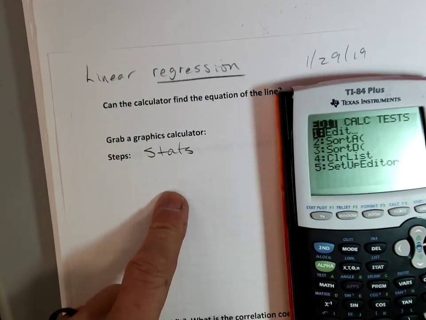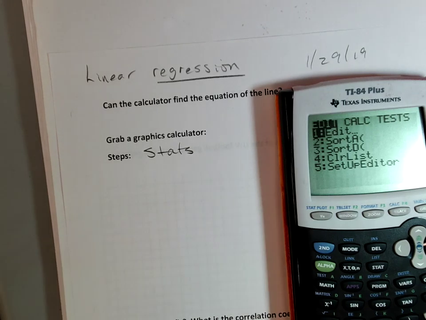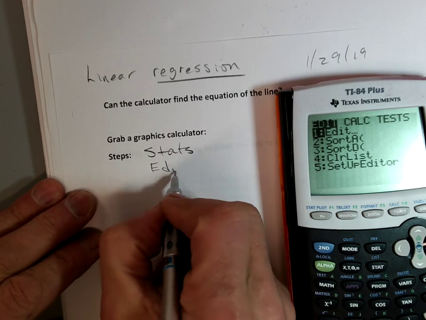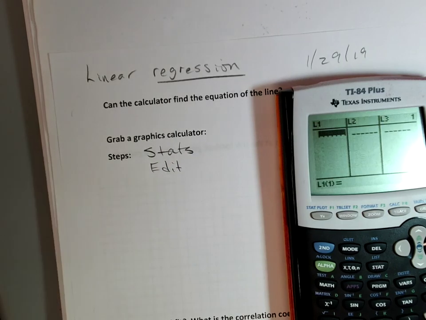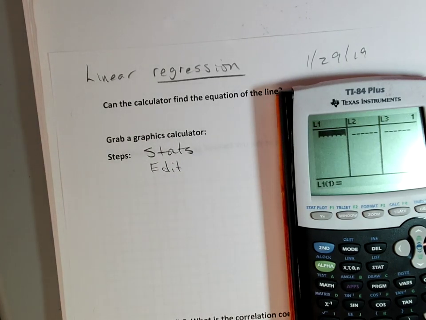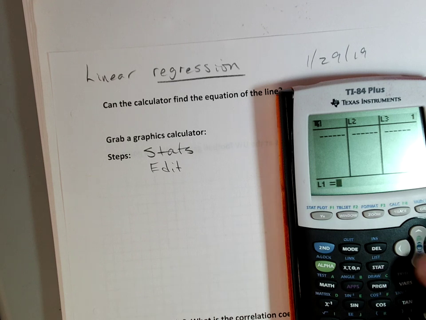Go to stat. Then edit, because I need to add or change something. Okay, enter. If you have numbers in your calculator already, you want to get rid of them. So you go up arrow, so you highlight your list. See how your list is highlighted? Then push clear and down arrow and clear your list. If I push clear, down arrow, it clears my list.